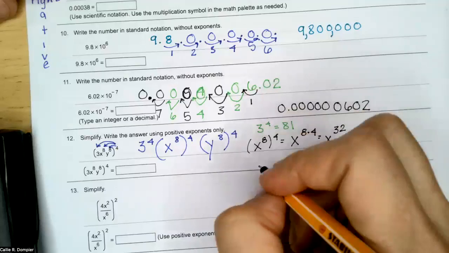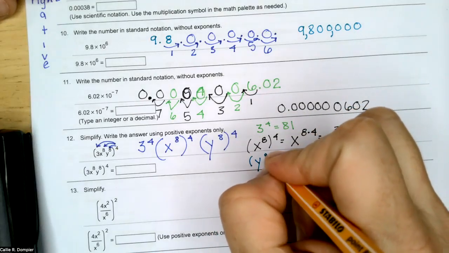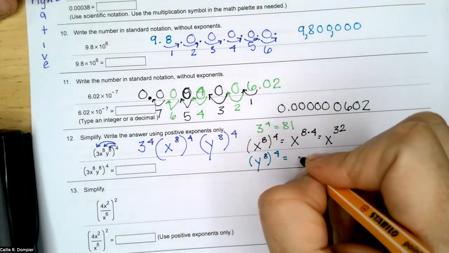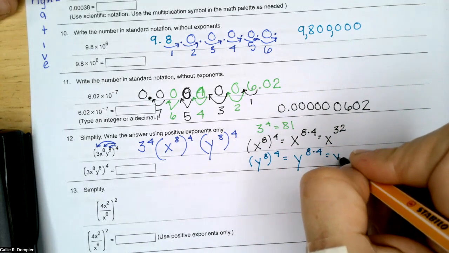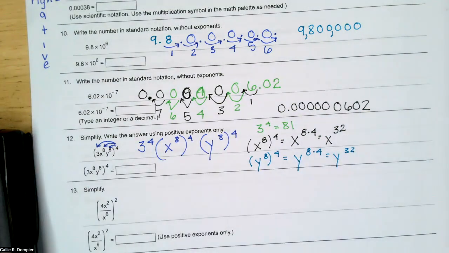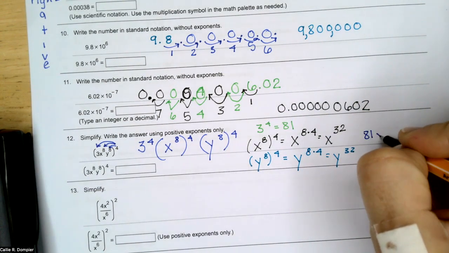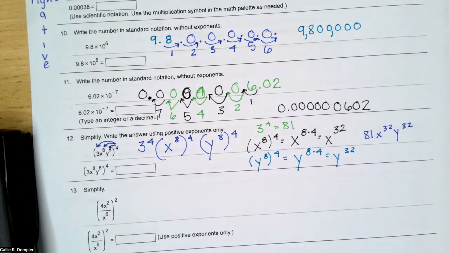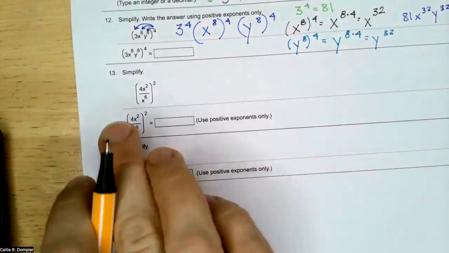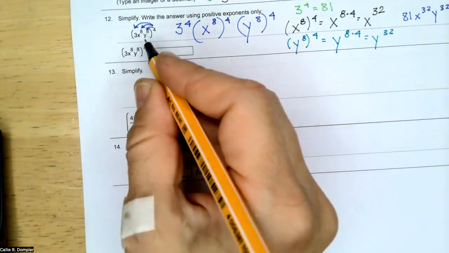And then same thing with y, so you can kind of just assume that it's going to be the same number. 8 raised to the 4th power, so it's y to the power of 8 times 4, which is y to the 32nd. So what you get as your final answer is 81 x to the 32nd, y to the 32nd. Good.